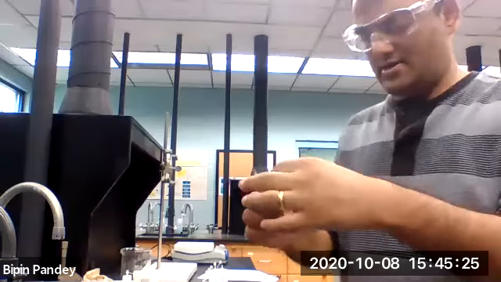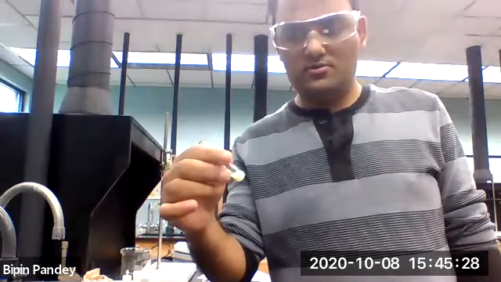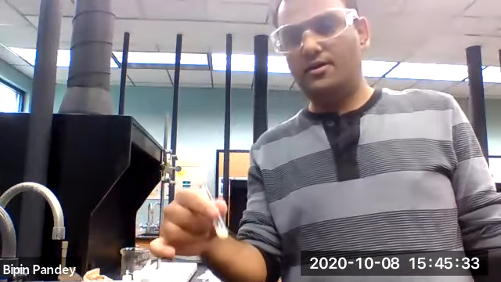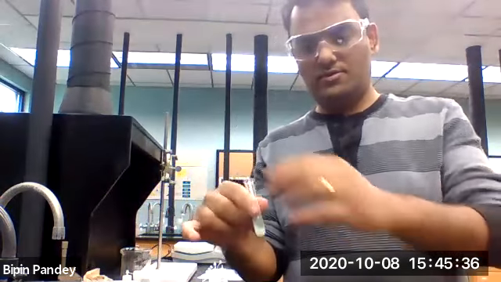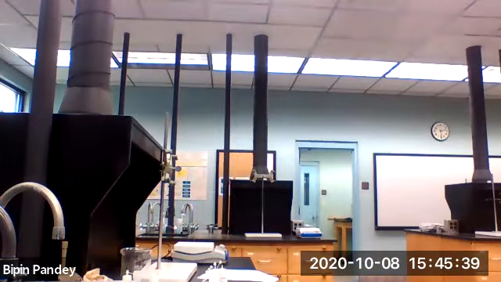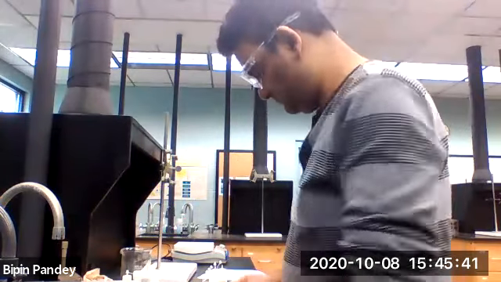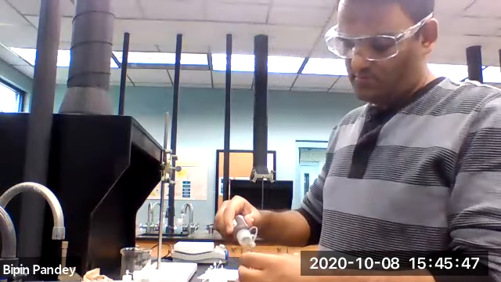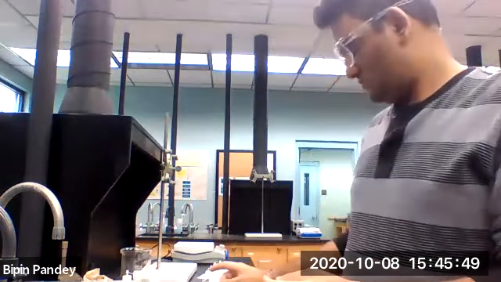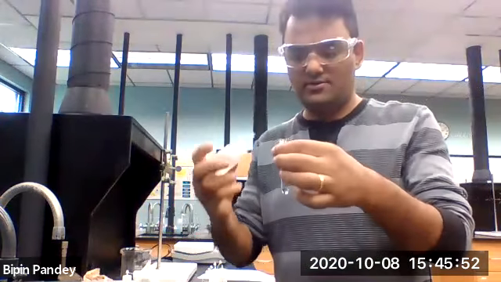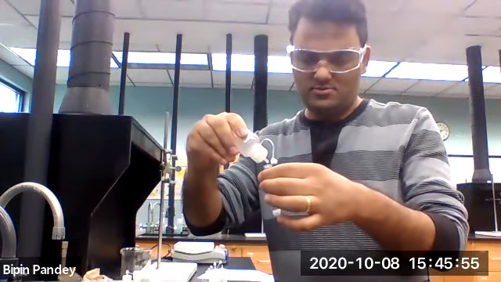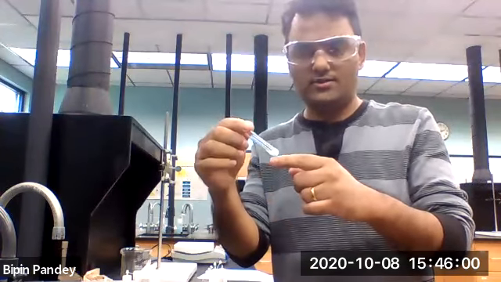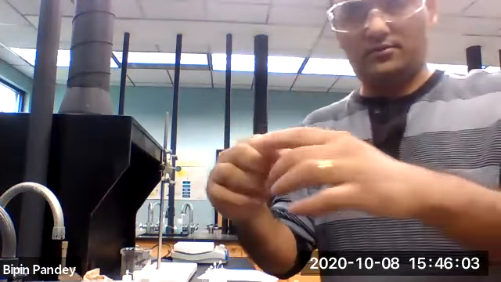So silver iodide appears to be a yellow precipitate. So silver reacts with iodide also to give a yellow color precipitate. So let's add carbonate to silver. Again, I see a white solid, it reacts, white solid as a precipitate.